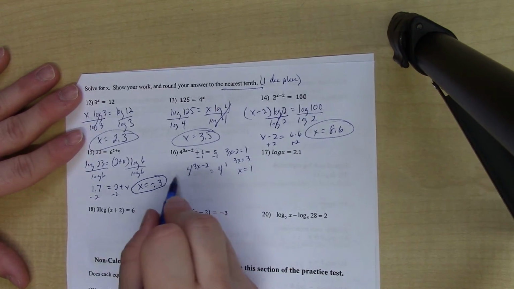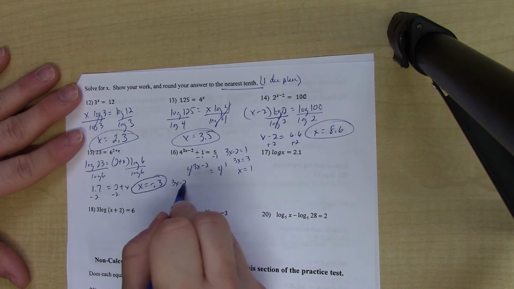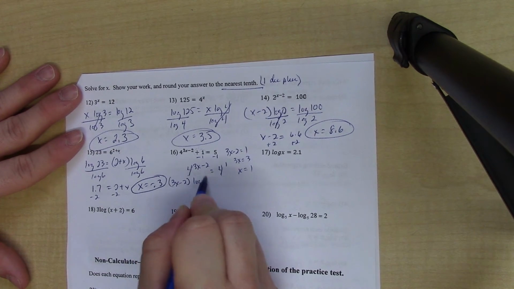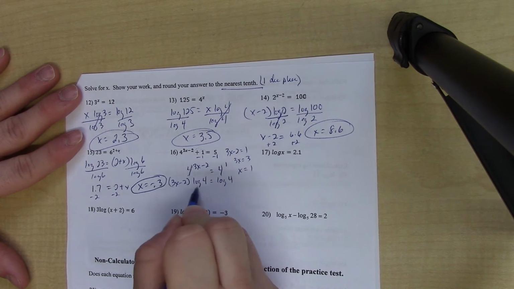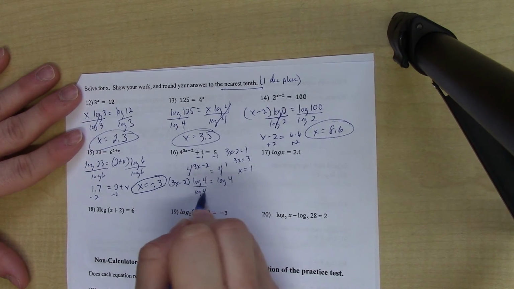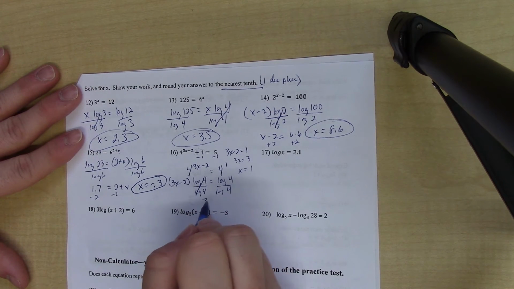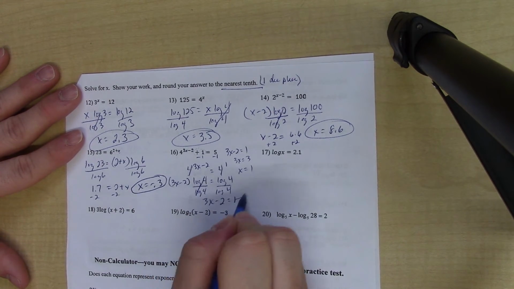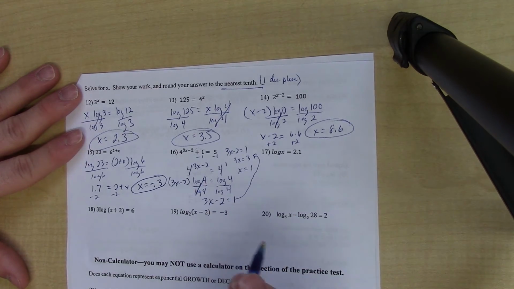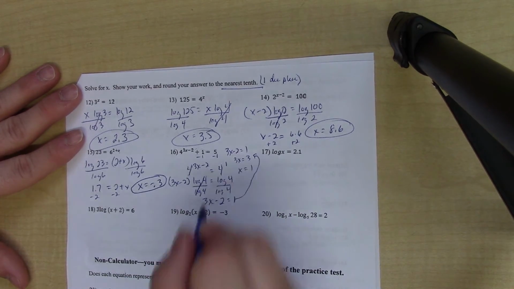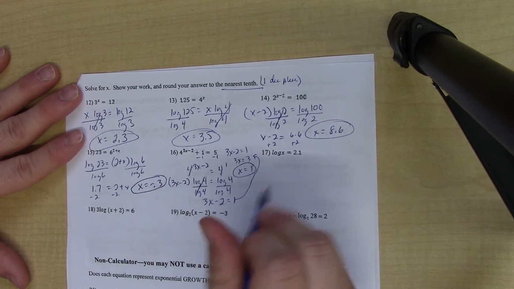1. But if you are just stuck in continuing to do the logs, it's not a bad thing. We can do this. The cool thing is that when I get here and I divide by log 4 to both sides, log 4 divided by log 4 is 1. I get 3x minus 2 equals 1, and that brings me right here where I would add 2 to both sides, divide, and get 1, which is my answer.